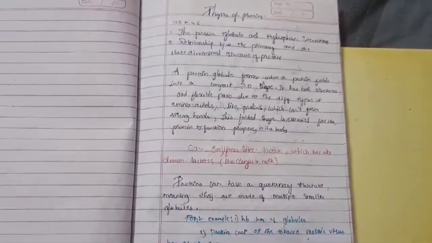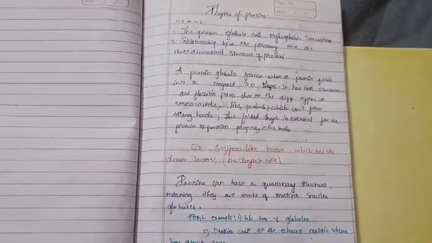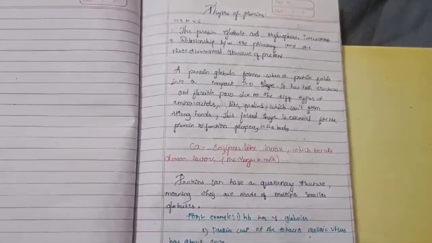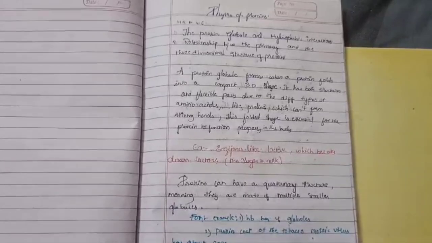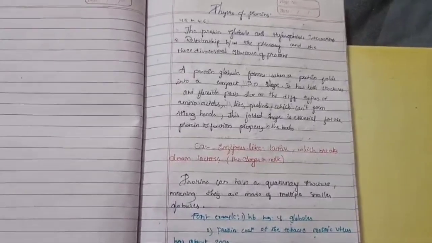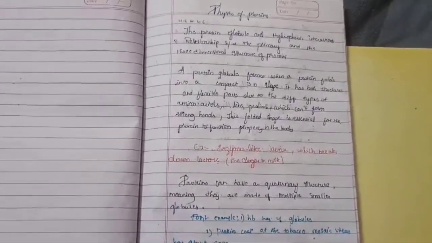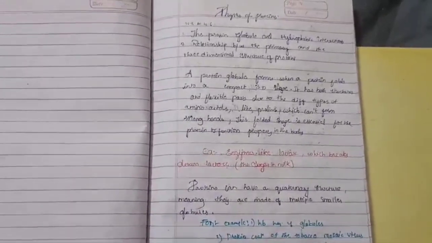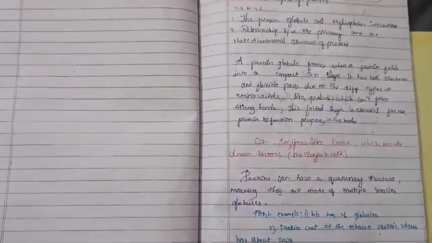I'm going to explain the physics of proteins: protein globules, hydrophobic interactions, and the relation between the primary and the three-dimensional structure of proteins. First, protein globules and hydrophobic interactions. A protein globule forms when a protein folds into a compact 3D shape.